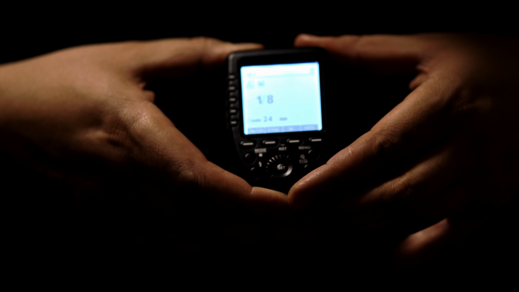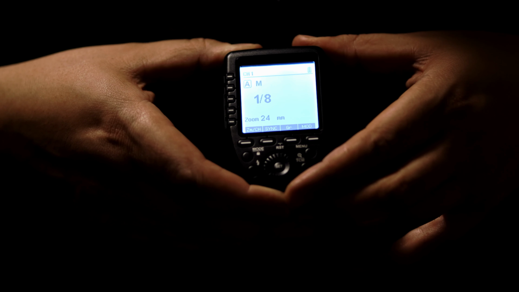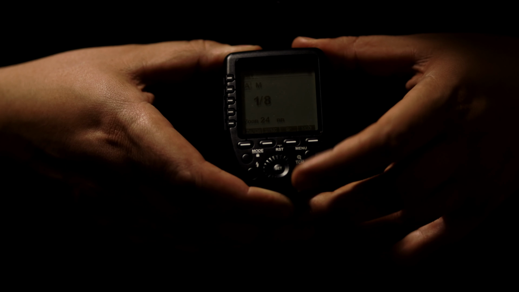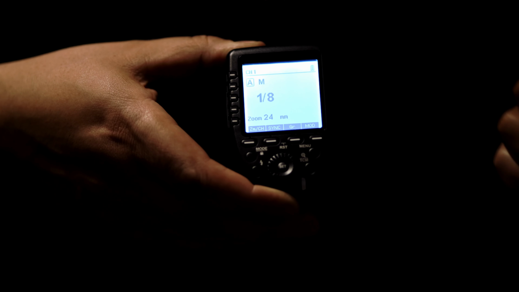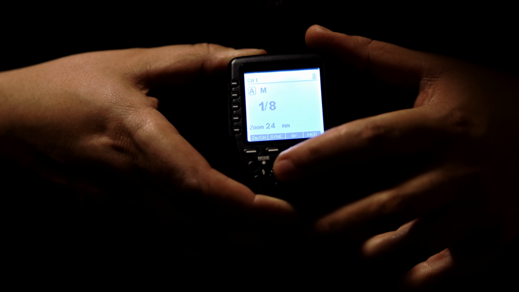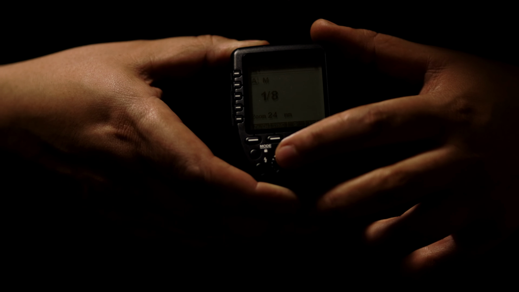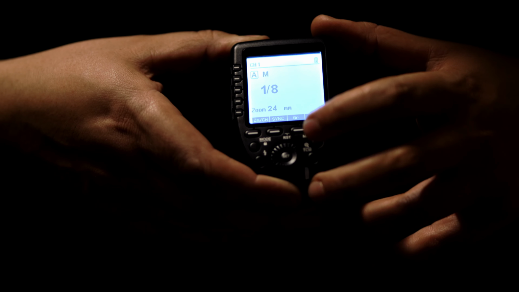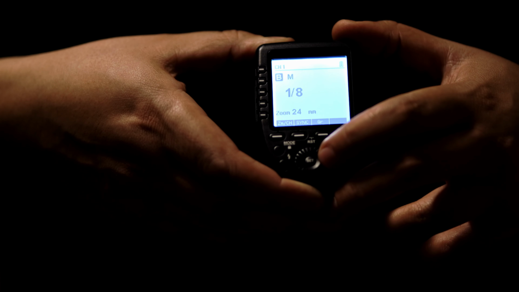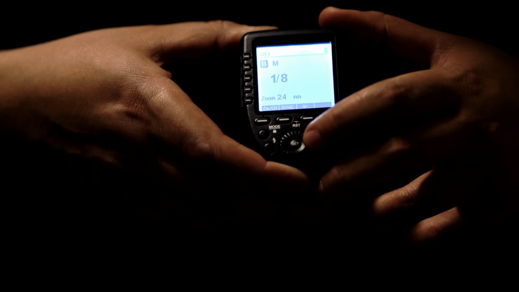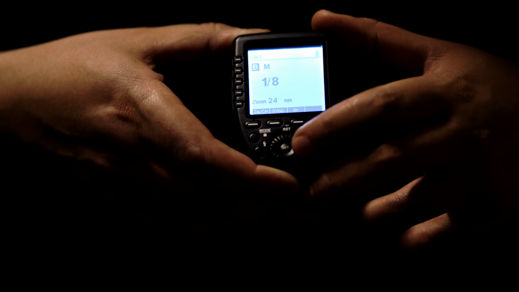Okay, so I have this transmitter that controls the three flashes that I use to take photos of these roses. I have it set to manual, so I had to program each flash: flash A, flash B, flash C. Flash A is at 1/8 power, and flash B is set to 1/8 power as well, because flash A and flash B are my side flashes.